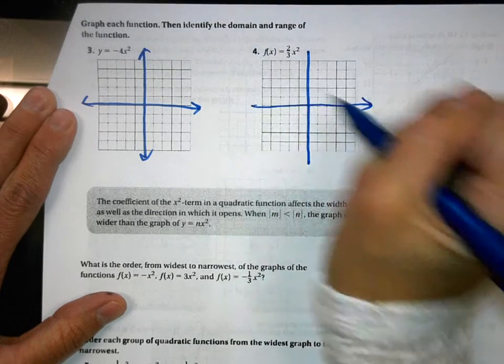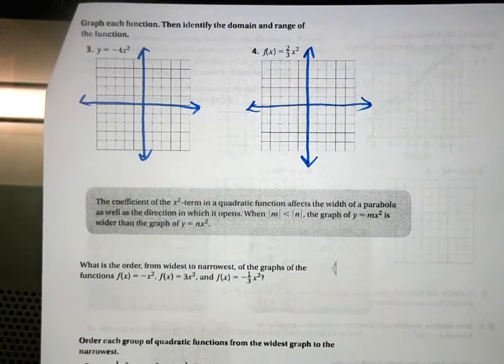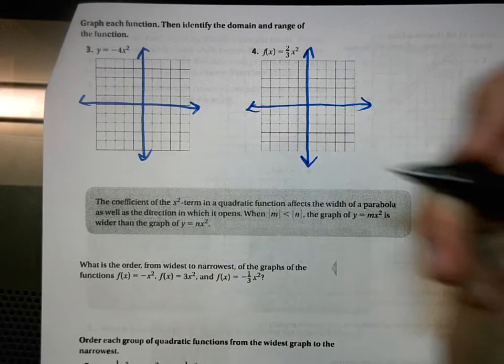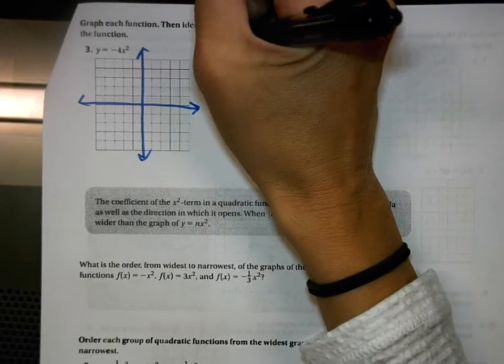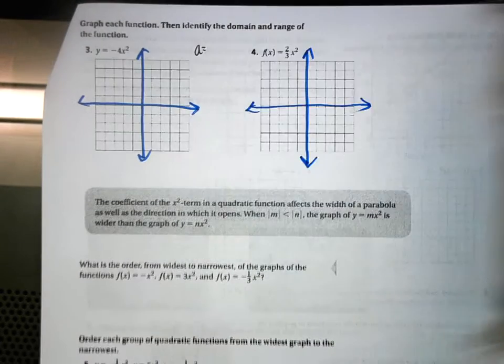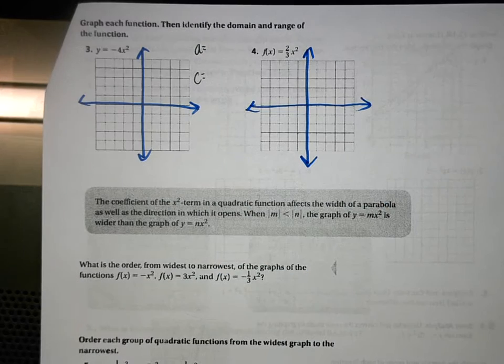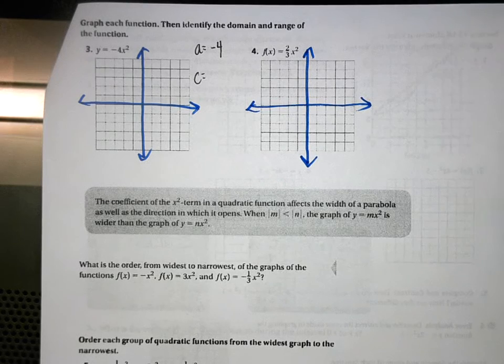Okay, so when we're graphing these right now, there are two numbers we want to look at, and what are those numbers? Our A value and our C value. And on this problem, what is my A value? Good, -4. And my C value is 0.